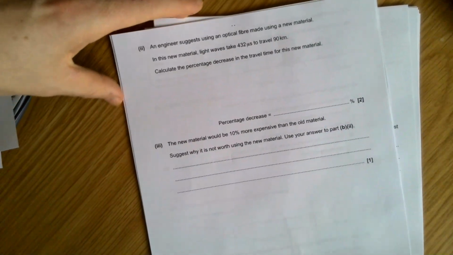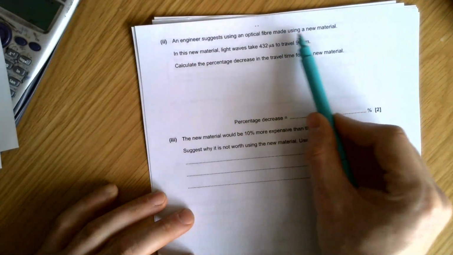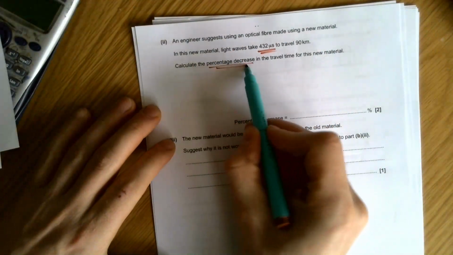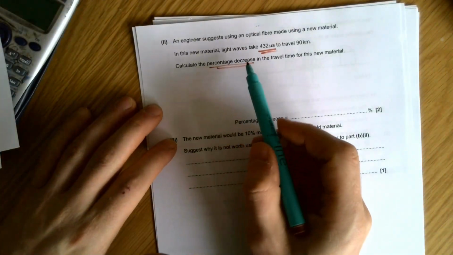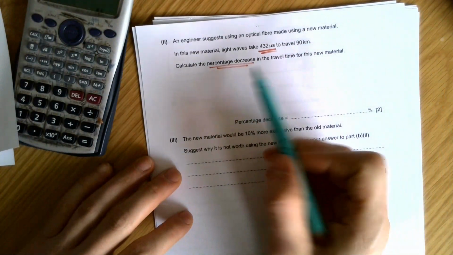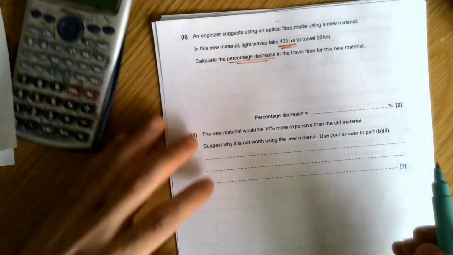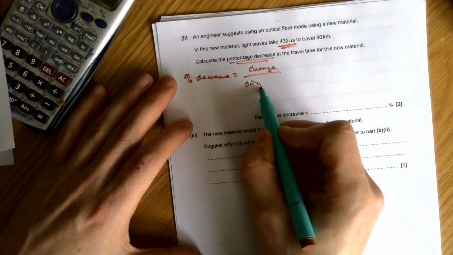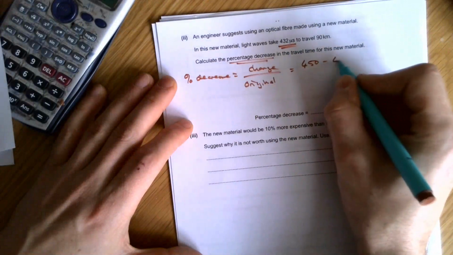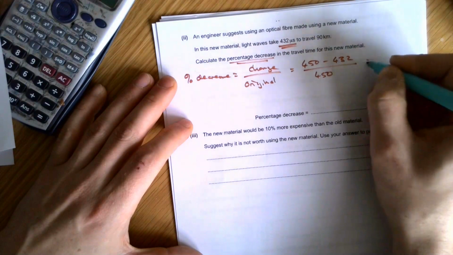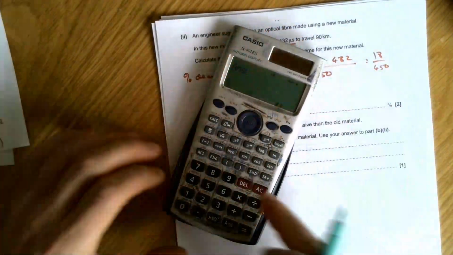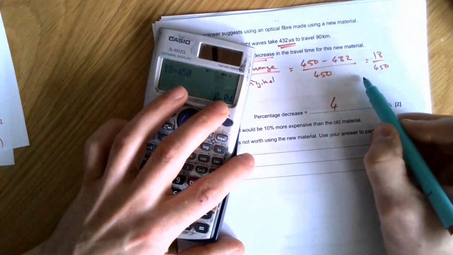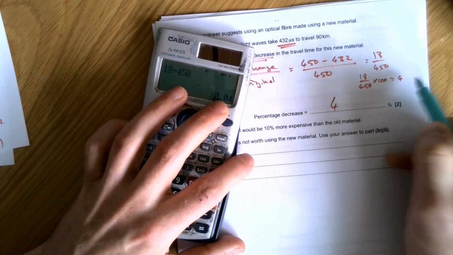Okay, the next part of this question is here. An engineer suggests using an optical fibre made using a new material. In this new material, light waves take 432 microseconds to travel 90 kilometres. Calculate the percentage decrease. So you often do this when you're looking at biology practicals like osmosis, or maybe chemistry practicals if you're looking at the mass change in a reaction. So the percentage decrease is the change over the original. So we've got 450 minus 432 divided by 450, which is 18 over 450. 18 divided by 450, which is 0.04. So obviously I need to times this by 100 to get my percentage, which is 4%.